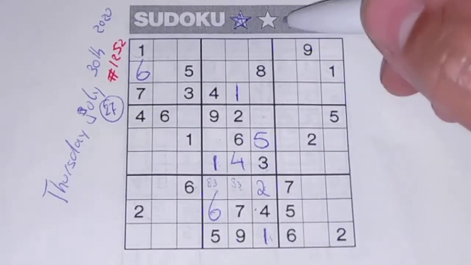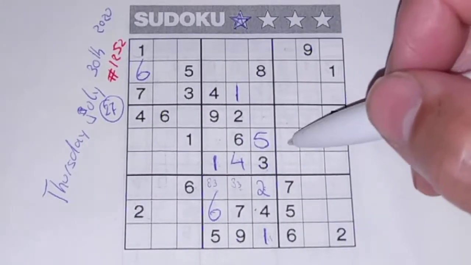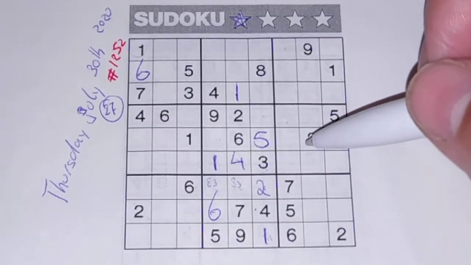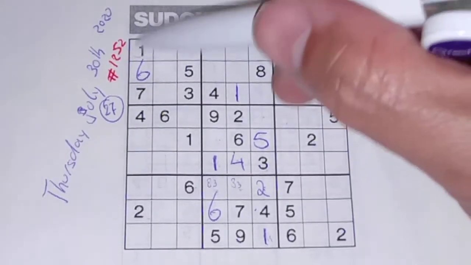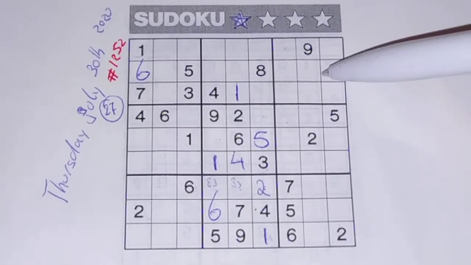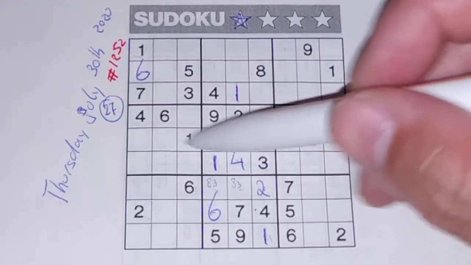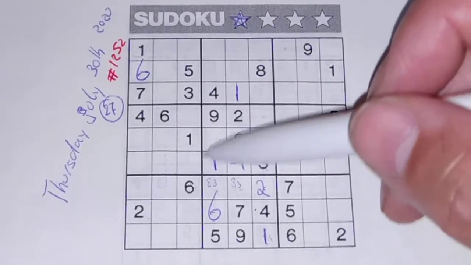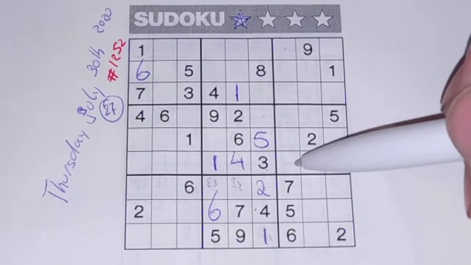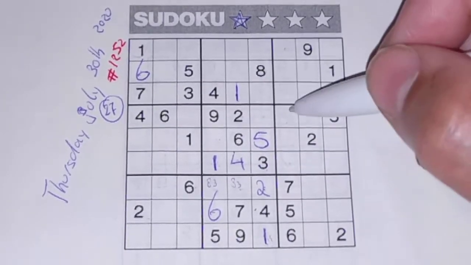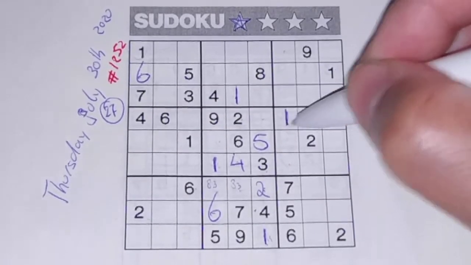In this column, 6 missing numbers. One of the missing numbers is a 1. We see here 1, no 1 there. Here 1, no 1 there. Here 1, no 1 there. Here a 1, no 1 here. Here also a 1, so no 1 in this box. 1 box left for the 1 should be here.